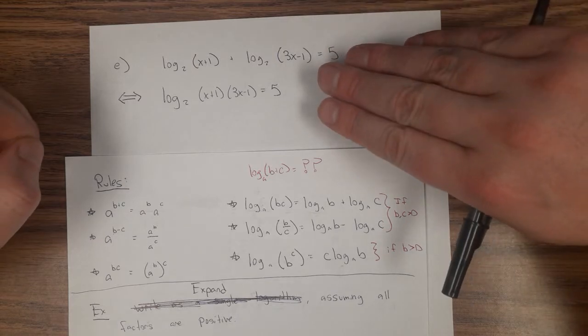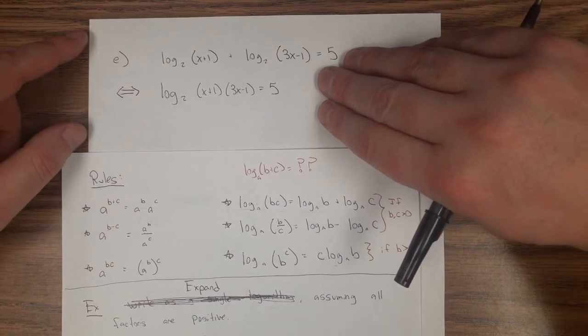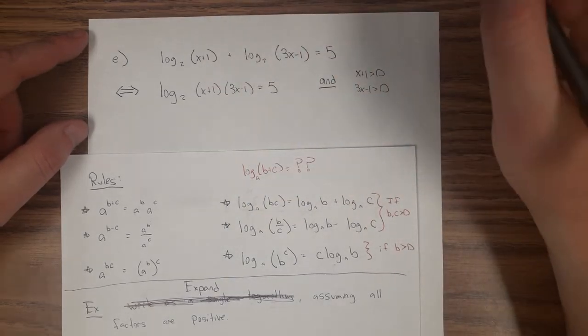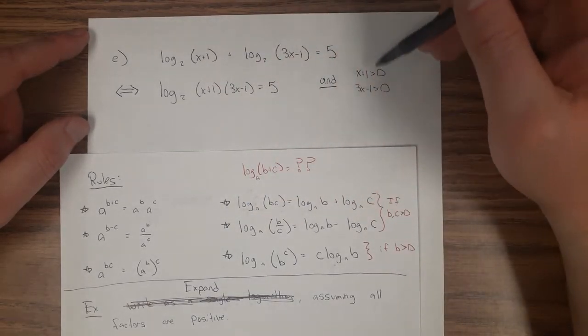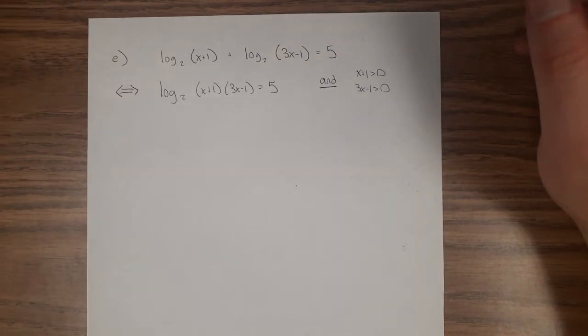If I didn't put this part, then this would not really be if and only if. I have to assume that I'm only doing the logarithms of positive numbers in order for this to work. But let me proceed.